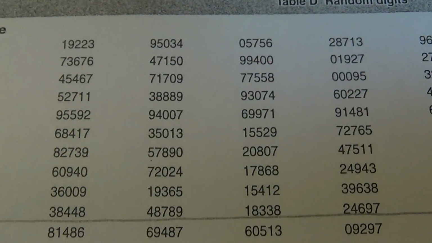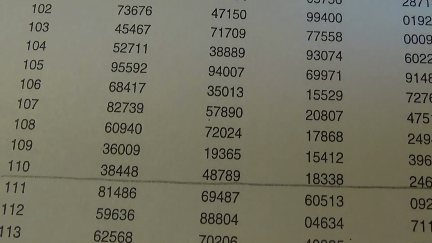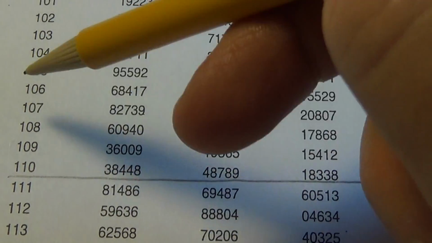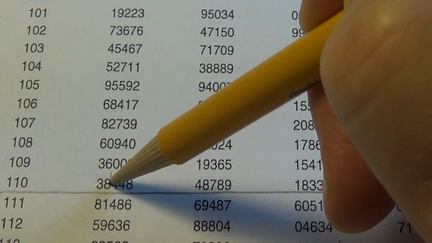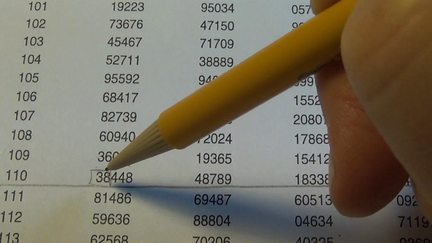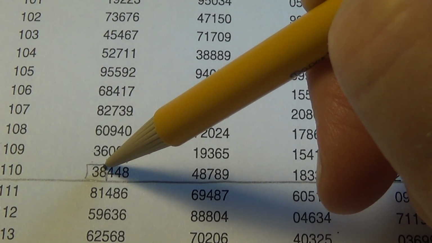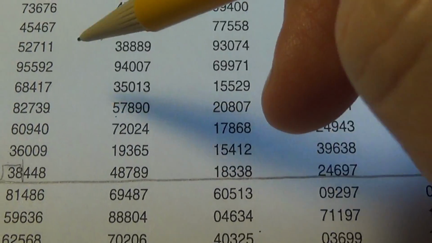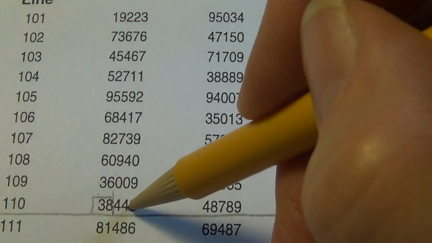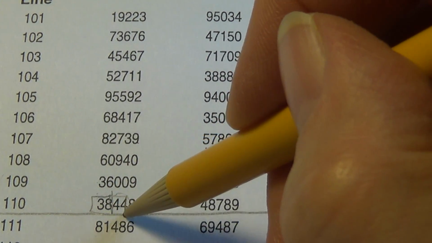So I'm back here on my randomized digit table, and since they each have 2, I look at the first 2 numbers in the digit random table. So I get 38. That is not between 01 and 20. So 38 did not help us at all. So I go to the next 2, and the next 2 says 44.